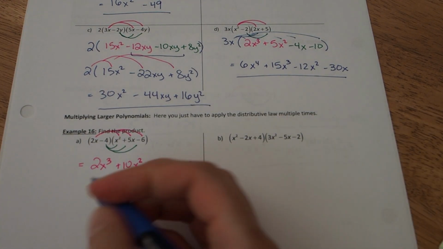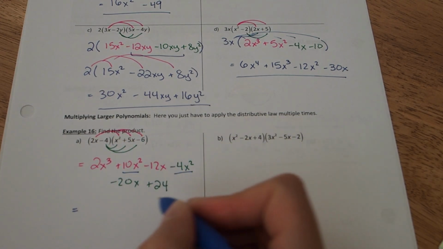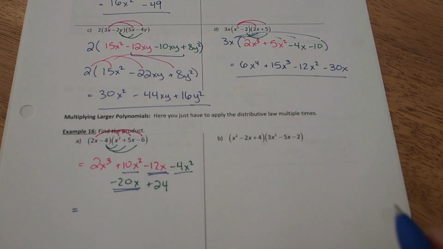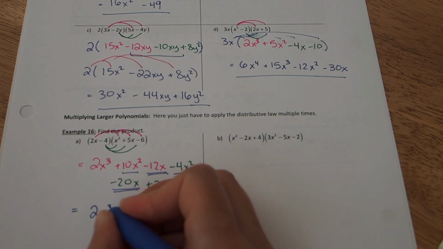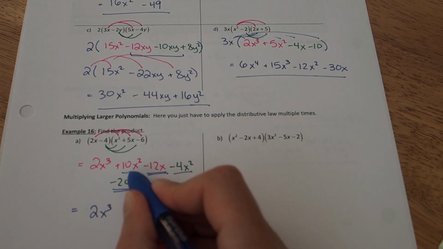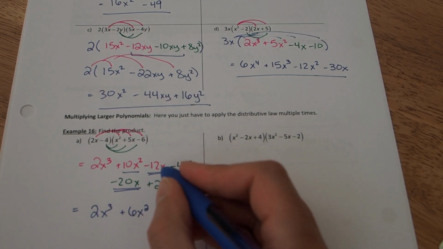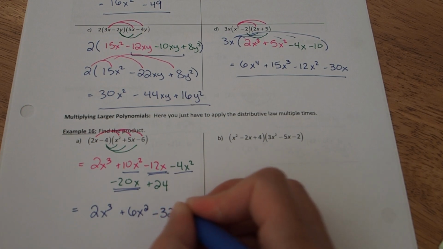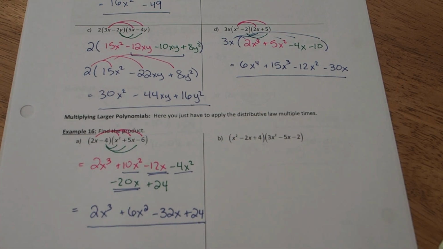Okay. I do have like terms that I need to combine. I need to combine the 10x with the negative 4x. And I need to combine the negative 12x with the negative 20x. So my first term is going to be 2x cubed. For x squared, I'm going to have 10 minus 4, so 6. And for x, negative 12 and negative 20 is going to be negative 32. Last, the plus 24. Okay, so that's finished.